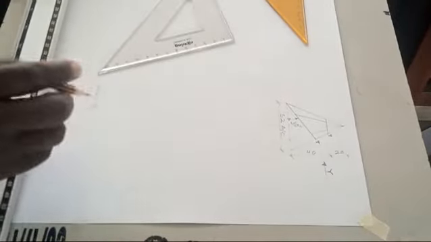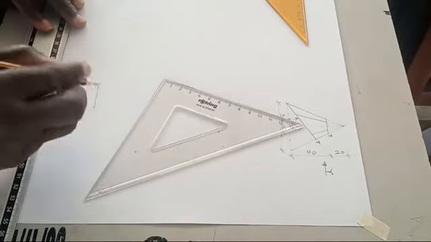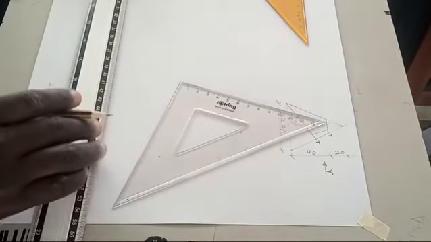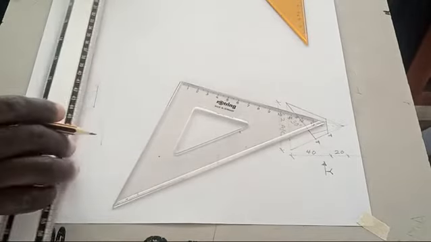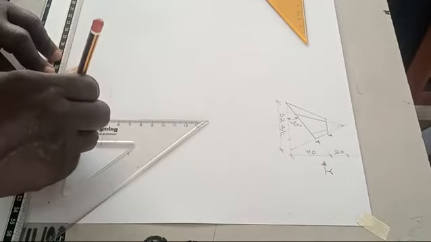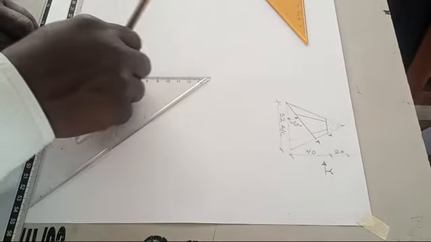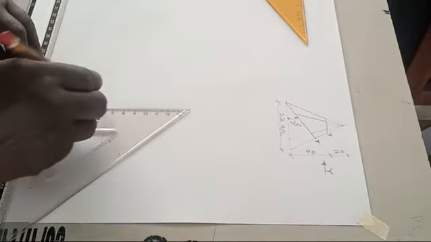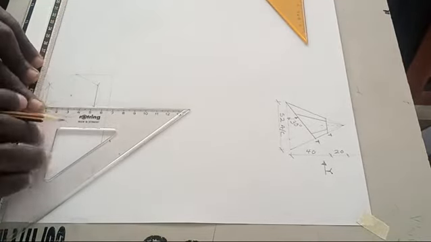Now to get the elevation, you can get a horizontal line, maybe somewhere here, not too far from the plan, like this. So you can now take the two corners up to the base, then these two edges, you also take them, you notice that this one and this one are connected.